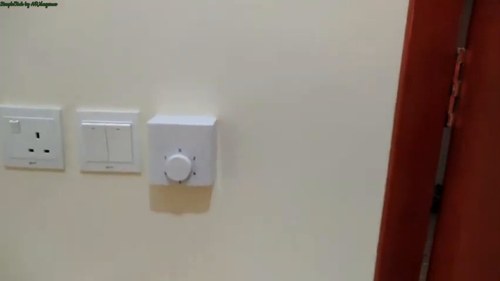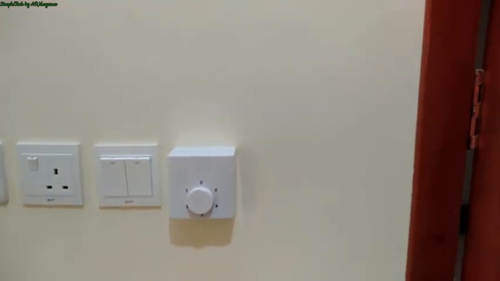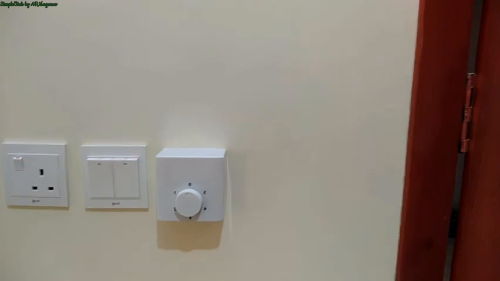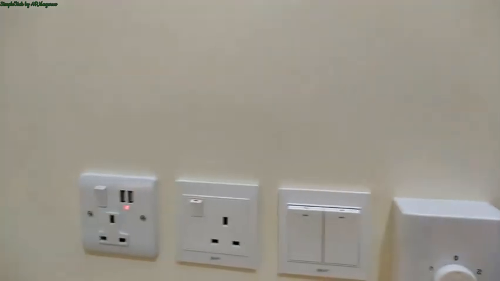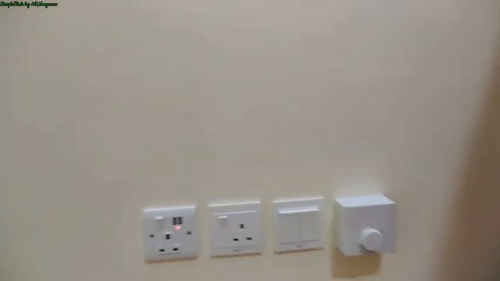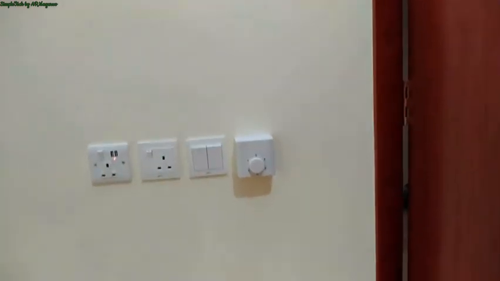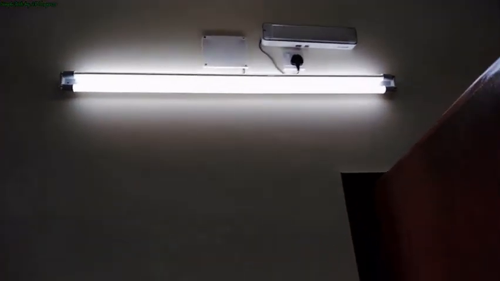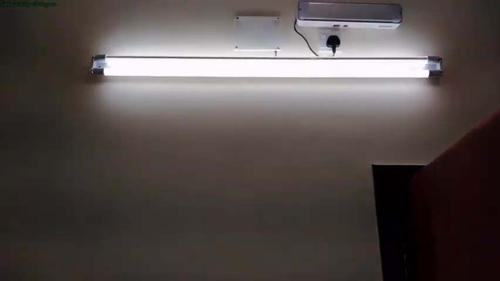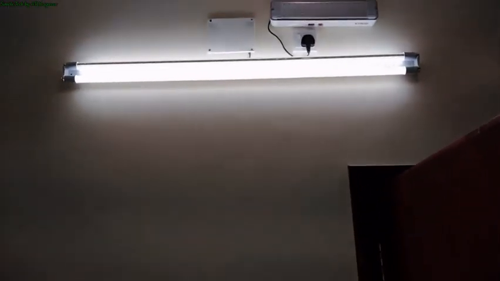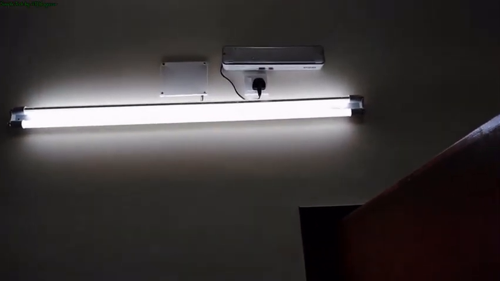And at the other side is the switch for the ceiling fan. Okay. And at the top of those switches is the LED tube wall lamp, and then the emergency lights.